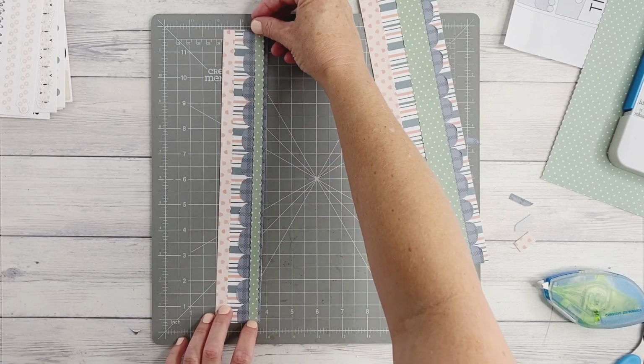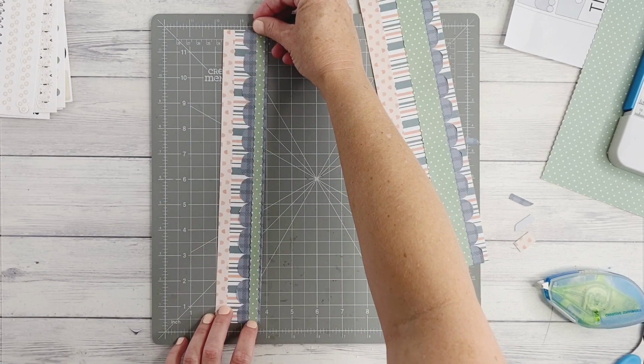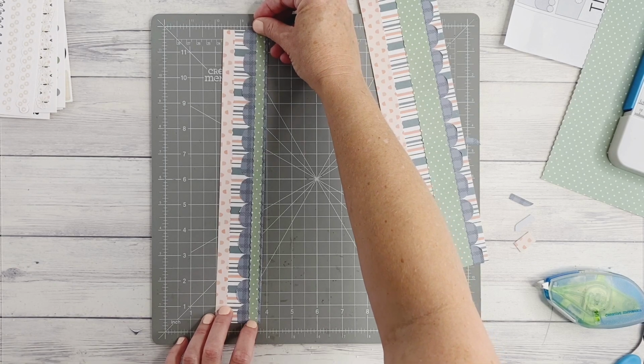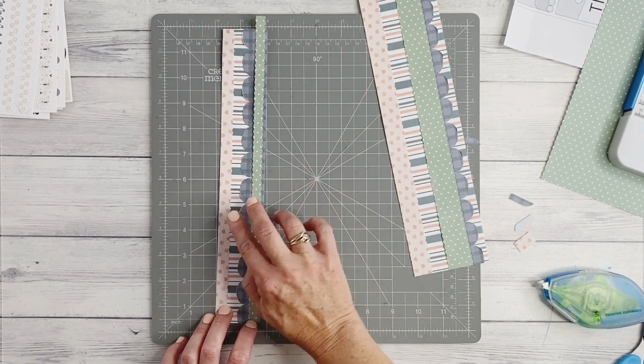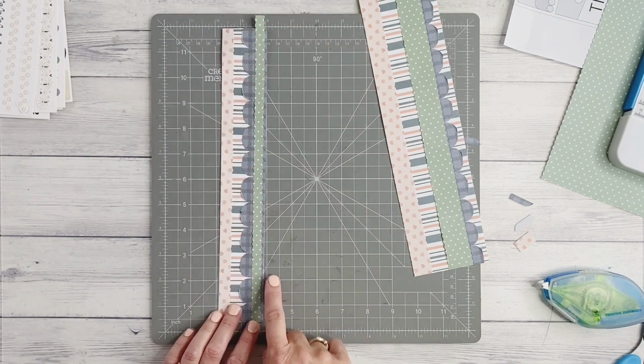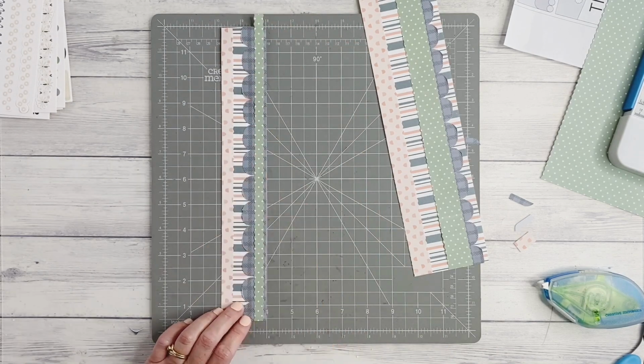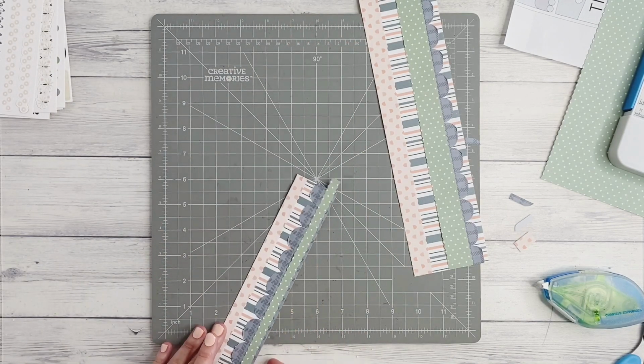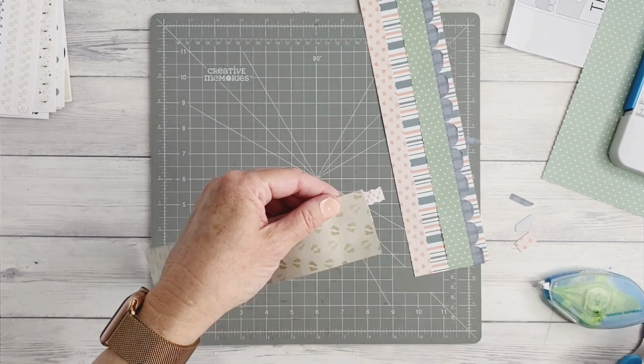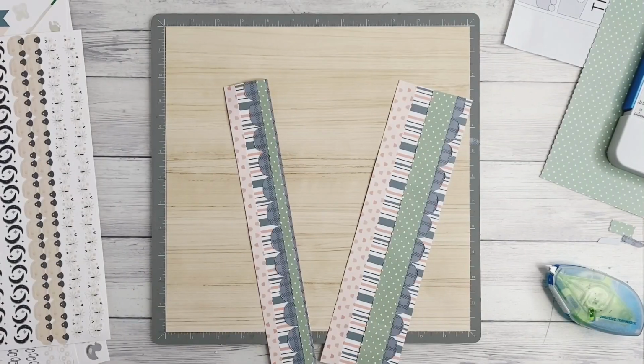I've sort of left a few millimeters on the side there. Make sure it's still nice and straight. You can see I've just left that little strip. I'm going to flip it and just trim it.